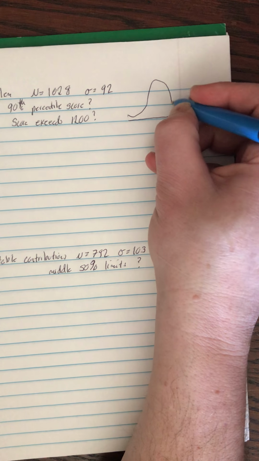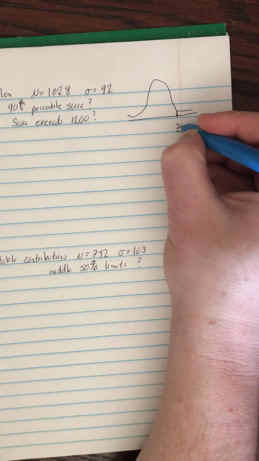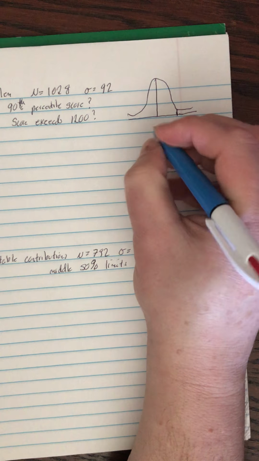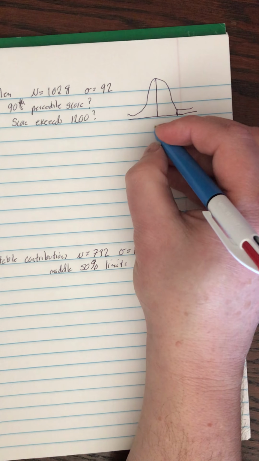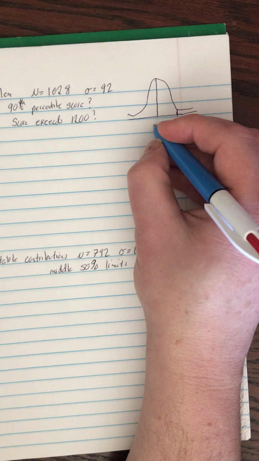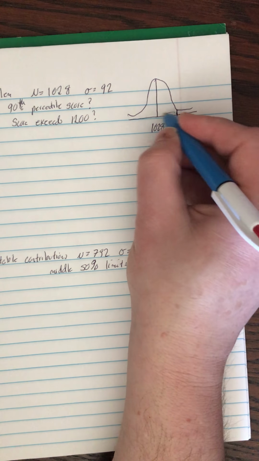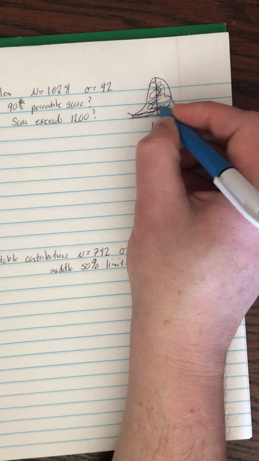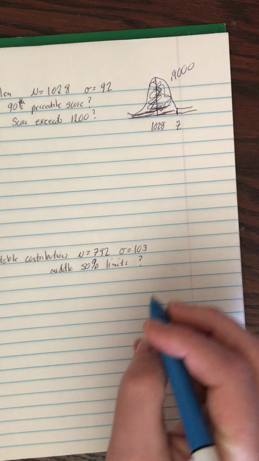Here is the z-score that you're looking for. This is going to be 1028. And the area to the left, all this shaded in, is equal to 0.9000.